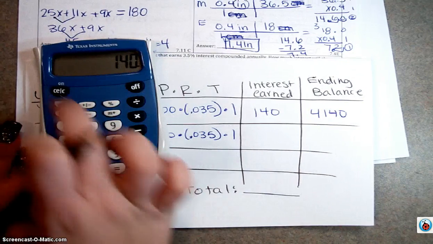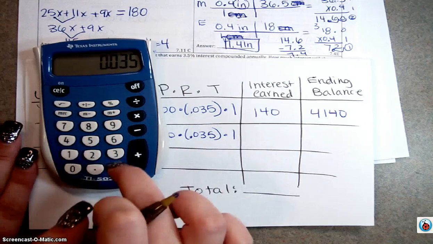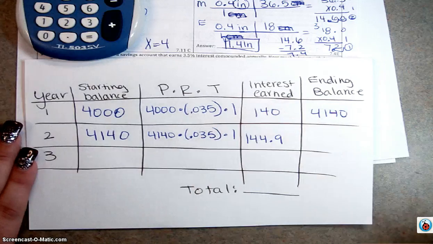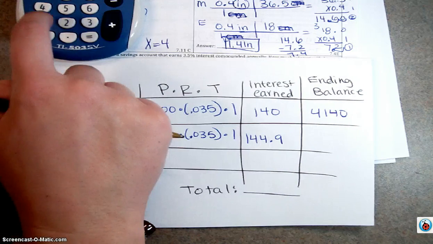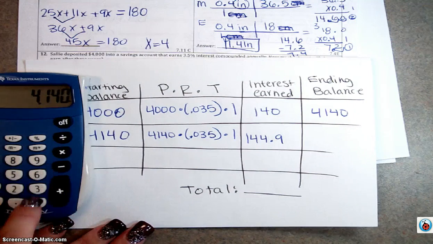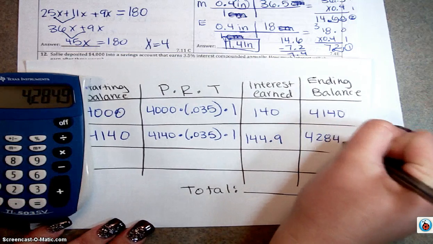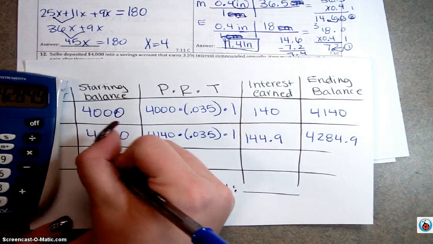So 4,140 times 0.035, you get $144.90. $4,144.90. Okay, you're going to add that to the 4,140. You get $4,284.90. Okay, now that's your starting balance for year 3.